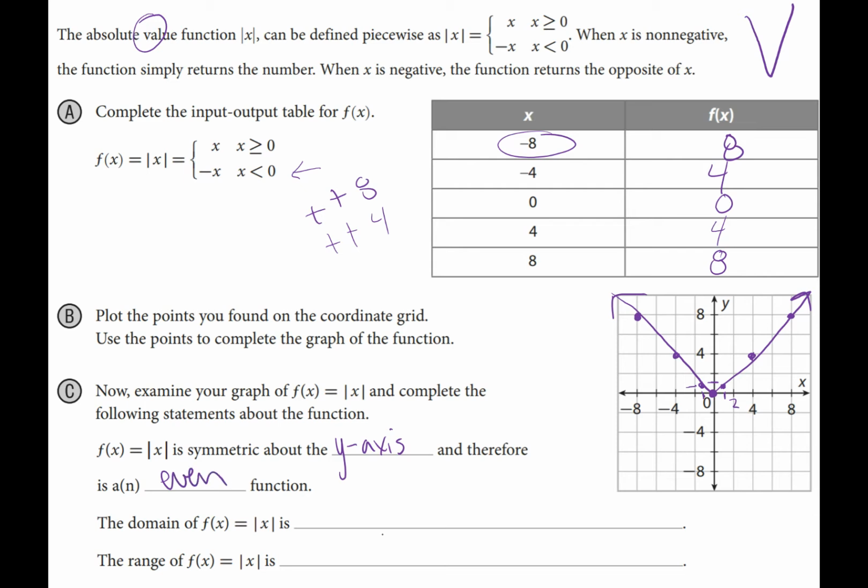The domain. So remember, domain is your x values. So I'd probably rather do those off the graph. So my x value, the smallest x value, the arrow means it goes to negative infinity. I'm going to use interval notation because that's what I prefer the most. Negative infinity, and the arrow going the other direction in the x direction means positive infinity.